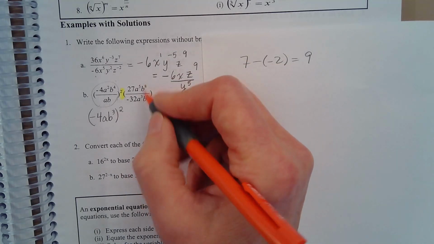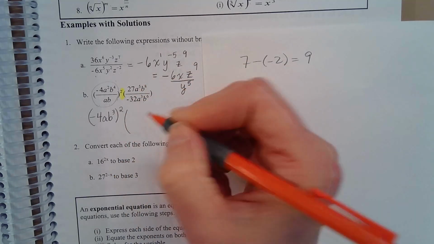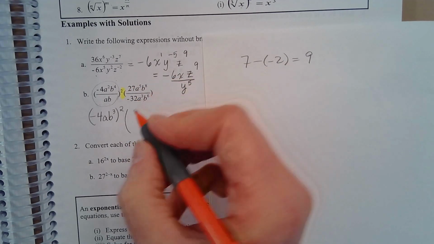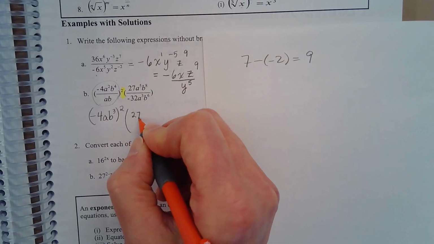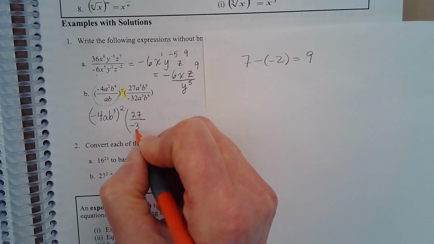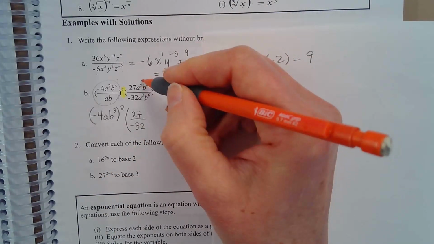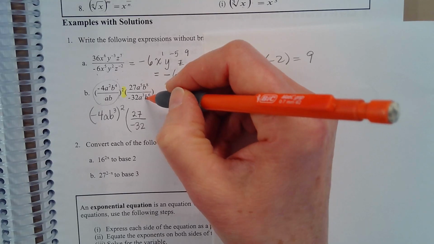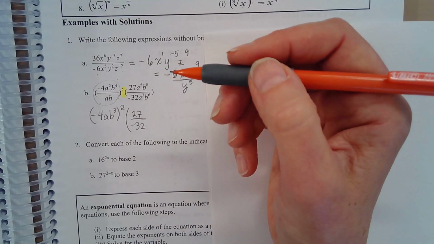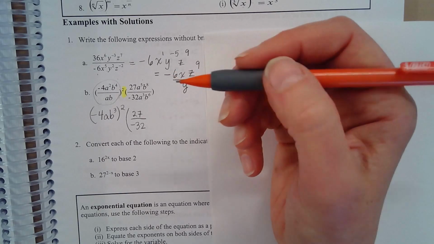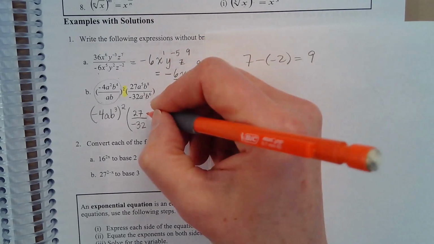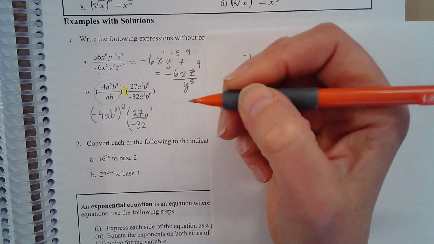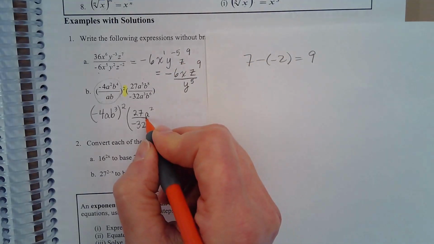Let's see if I can do any simplifying inside here. I think I can, can't I? 27 divided by negative 32. I don't think I can do anything there, so unfortunately I'm going to have to leave that. How about the a's? A to the 5 over a to the 3. What does that become? Exponent 5 on top, exponent 3 on the bottom. A squared on top, right, Carl? How about b to the 8 over b to the 6? On top, right?